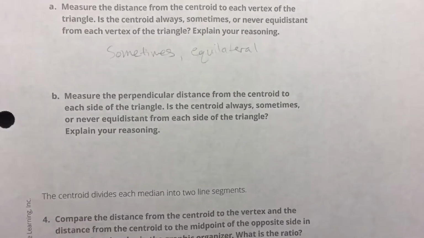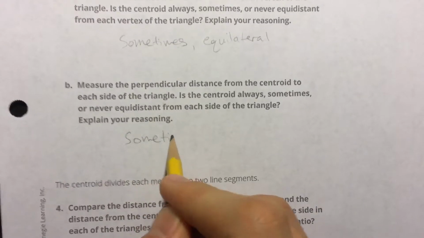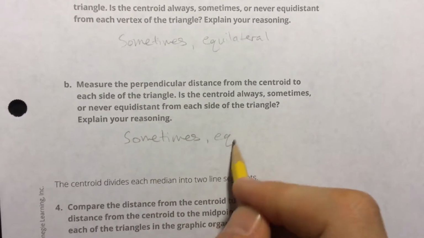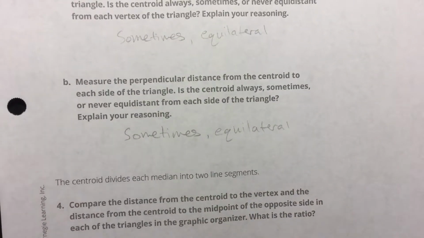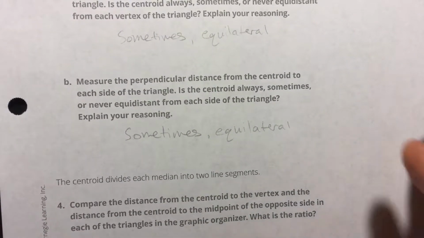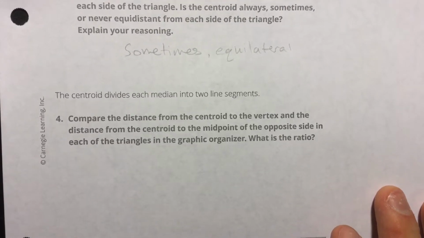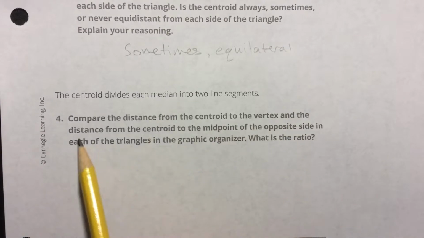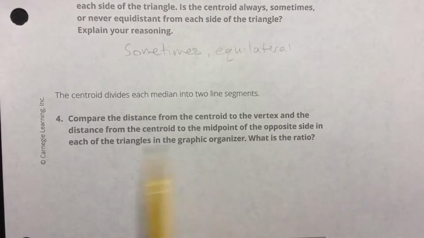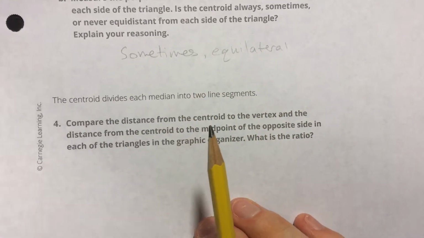So here on to B, we would say sometimes true, and we would say equilateral again, and you'd talk about how those are equidistant. So now it says the centroid divides each median into 2 line segments. It says compare the distance from the centroid to the vertex and the distance from the centroid to the midpoint of the opposite side in each of the triangles of the graphic organizer. What is the ratio? So it's basically asking us to measure.